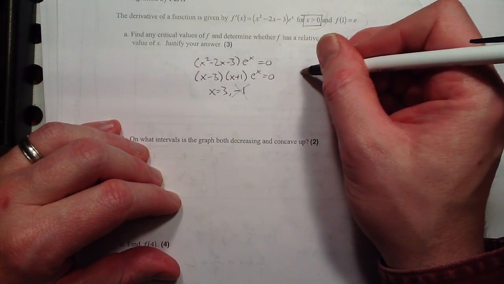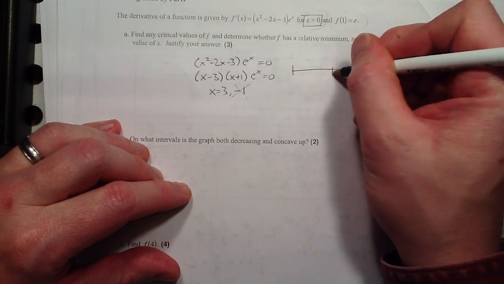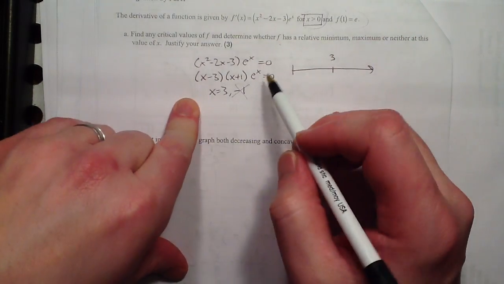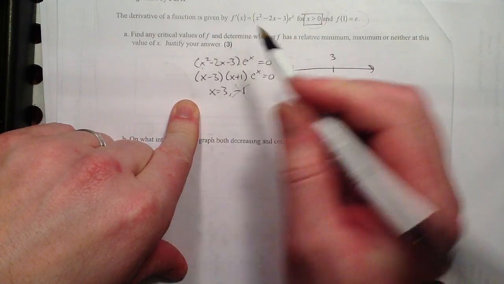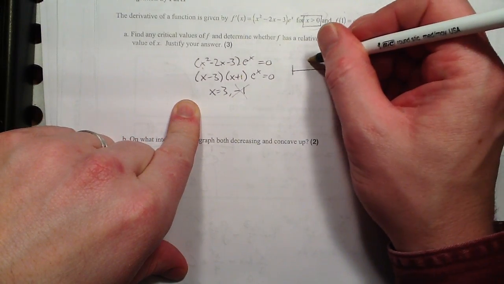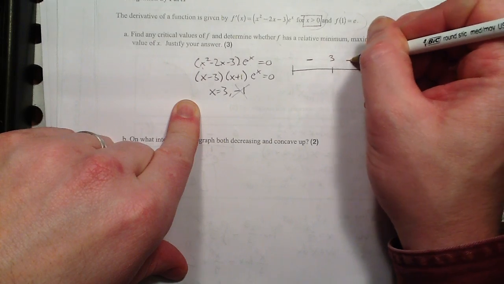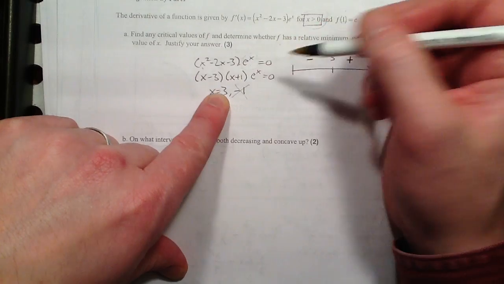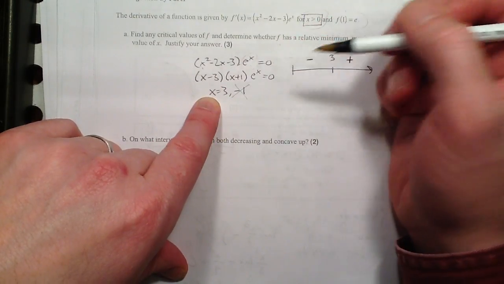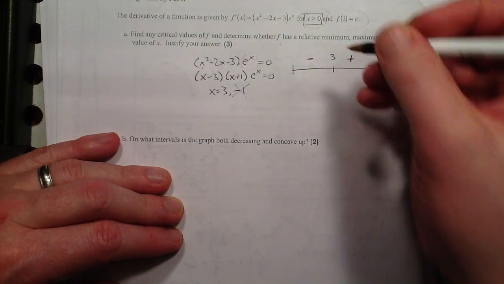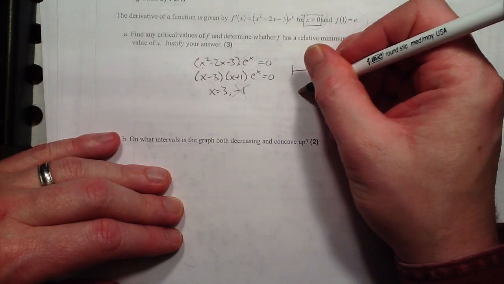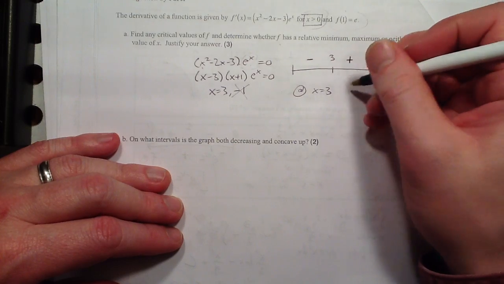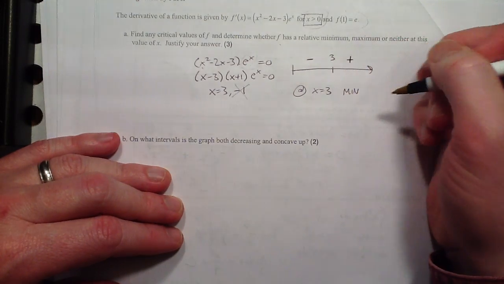So we're looking at what happens at 3. If you check the signs here, you should find that it's negative and then positive when you plug those in. That other factor is always going to be positive, so you're really just checking here. That means at x equals 3, we have decreasing then increasing, so we have a minimum.